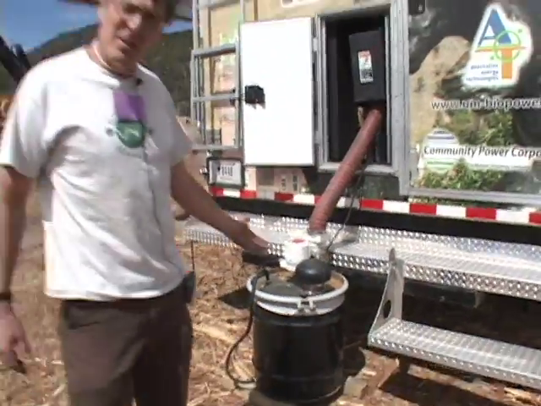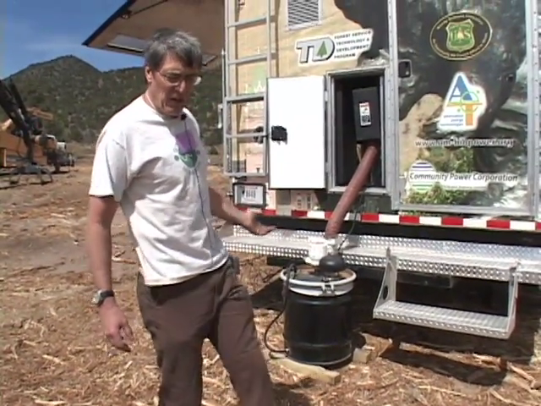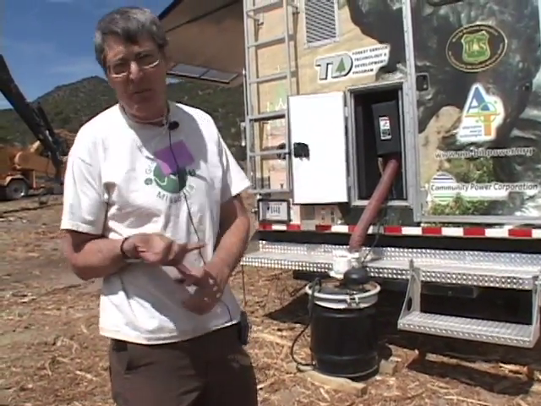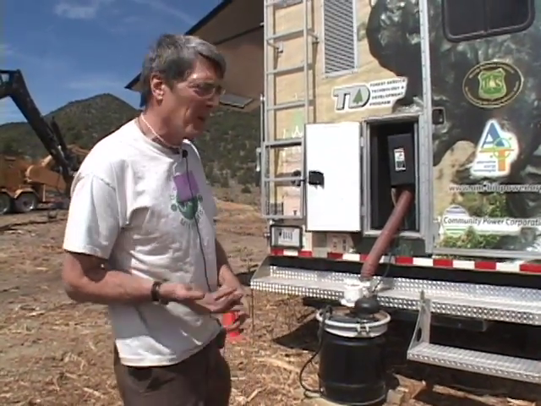This is the barrel where the biochar is collected. Again, this material is being examined for commercial uses in agriculture, or as I said before, in potential management strategies for invasive species.